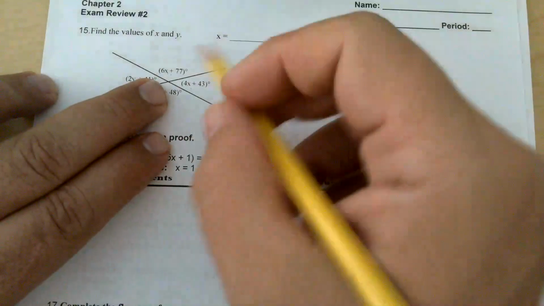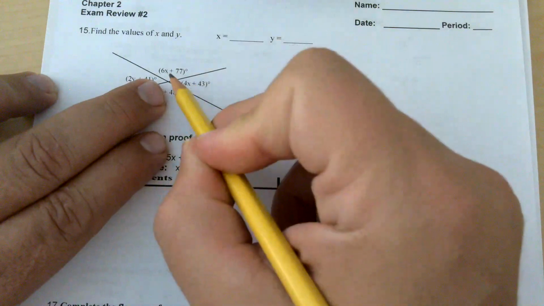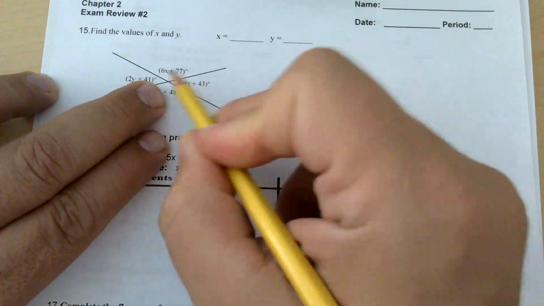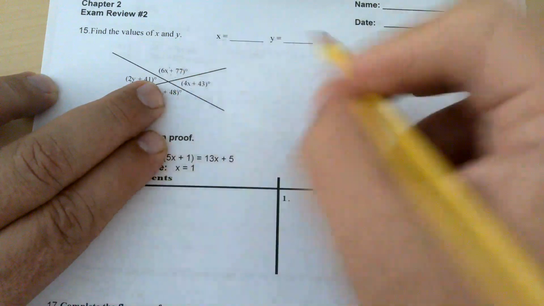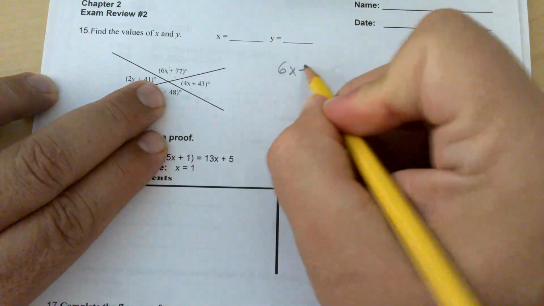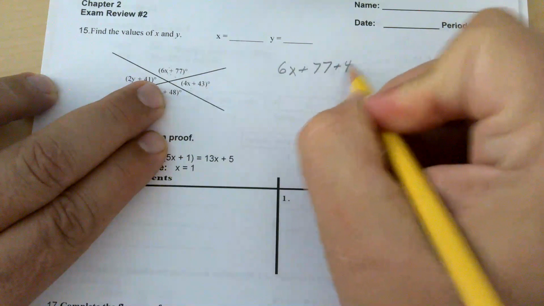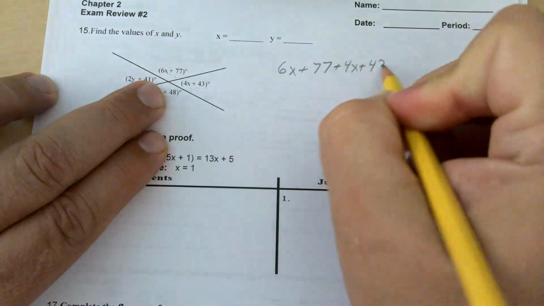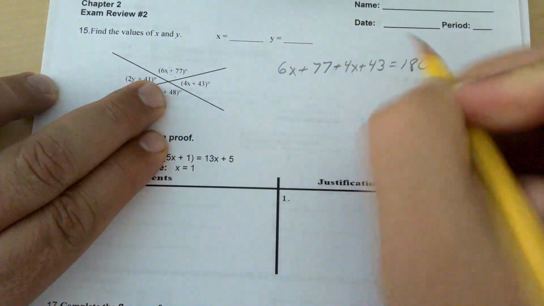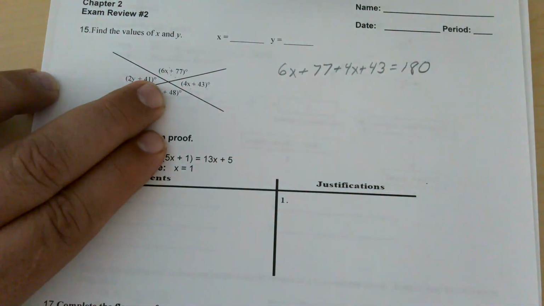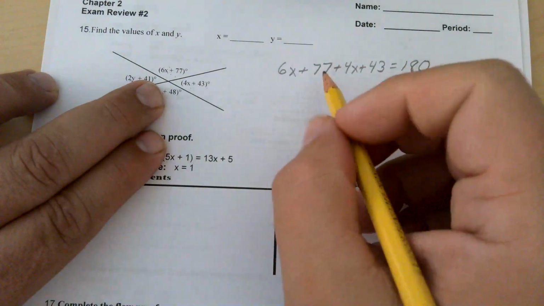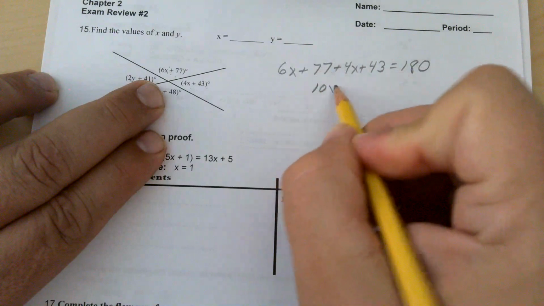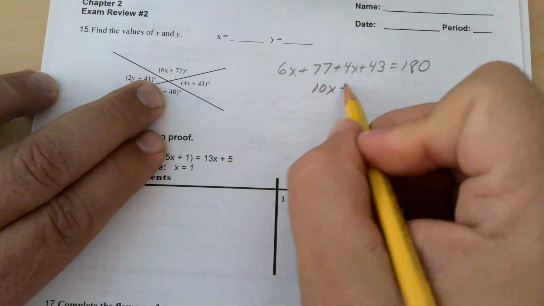Okay, you're going to take your y's. Actually, let's find x first. We'll take this angle that has an x and this angle with an x, and we're going to add them together. So 6x plus 77 plus 4x plus 43. And we know they are supplementary. They're 180. So this should be very easy to solve. We're going to end up getting 10x. When you add, you're going to get 120.